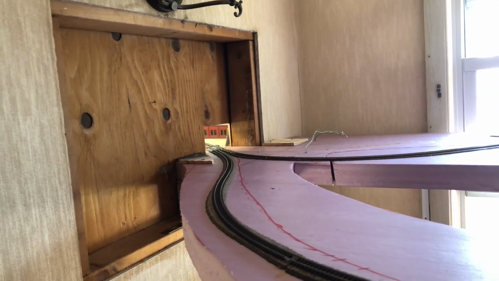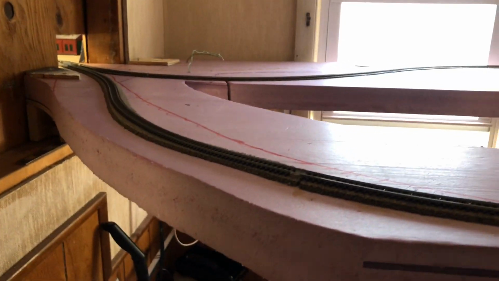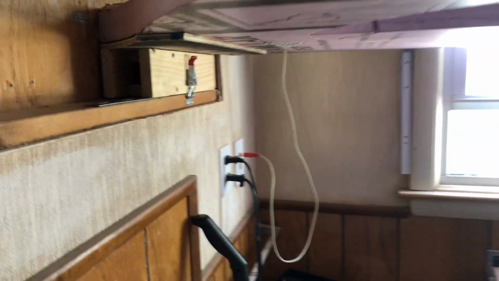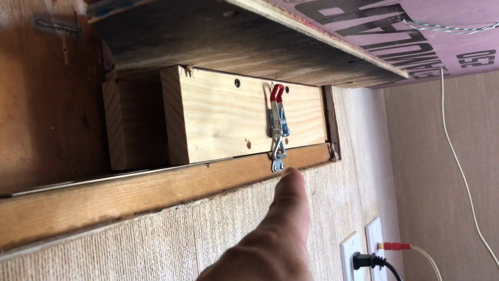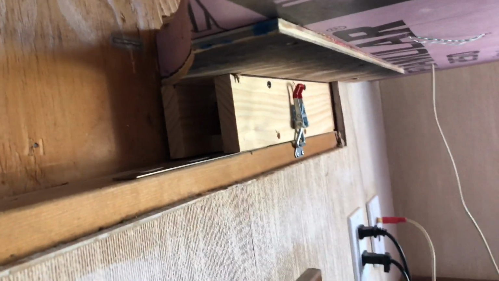So the way I built this was basically I put a mounting system here so that it would be at the same level as the track coming from the other side of the room, and then I added another one of these latches here to just hold it in place. Now it's not perfect, but it's very close.